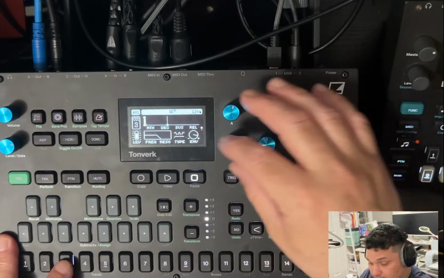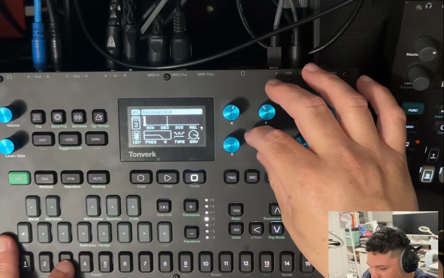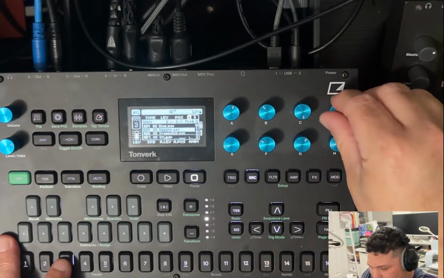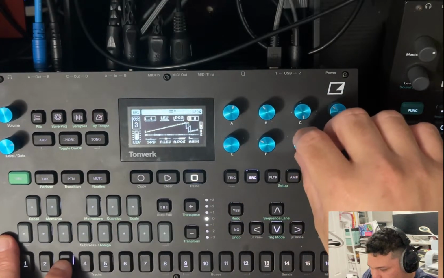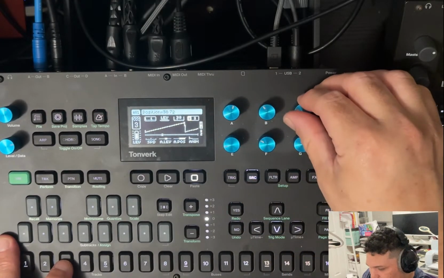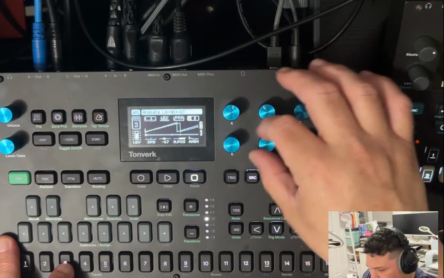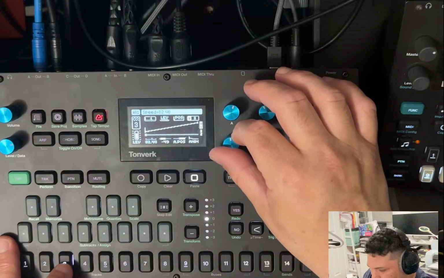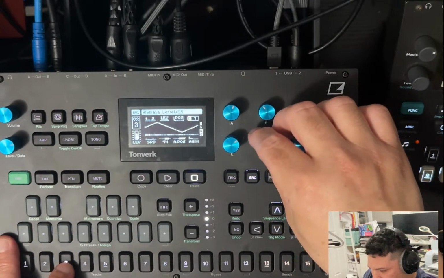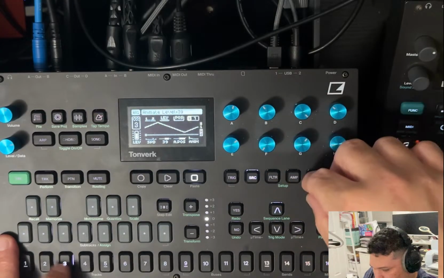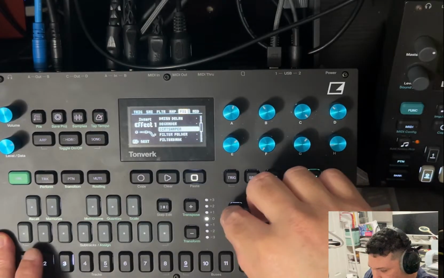Yo, these hi-hats suck. Let me see if I can find a different wave, probably a saw. That gives me... Let's also add a dirt shaper.